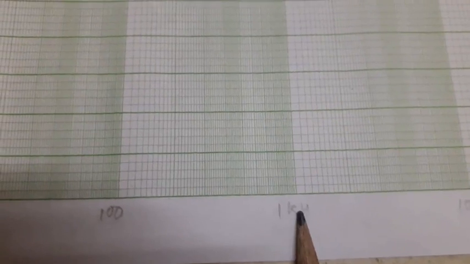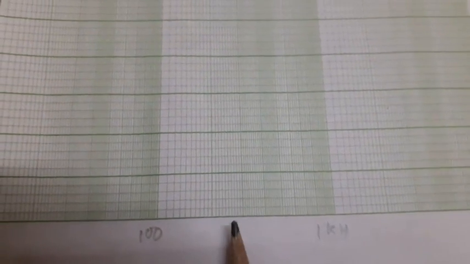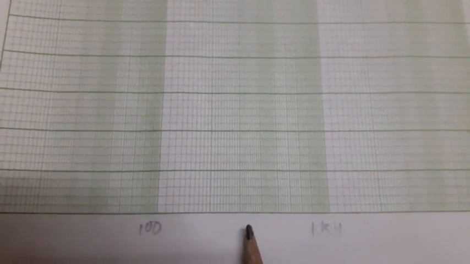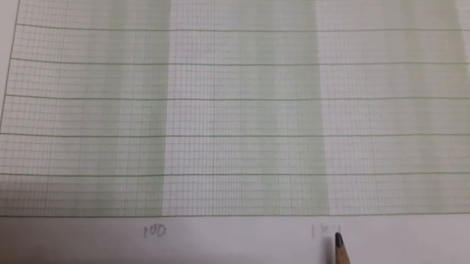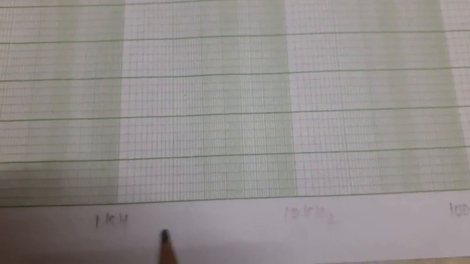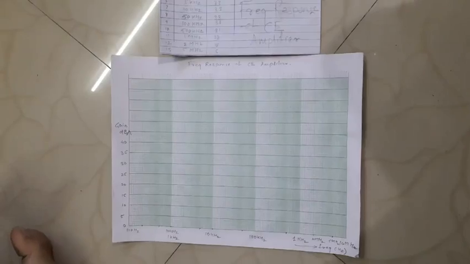Say if you take another look at 100 to 1 kilohertz, it will be in a similar way: 100, 200 hertz, 300, 400, 500, 600 and so on up to 1 kilohertz. Same way you can go ahead, 1 kilohertz, then 2 kilohertz, 3 kilohertz, 4, 5, 6, 7, 8, 9 and 10 kilohertz. So this way you can have the scale on a semi-log paper.